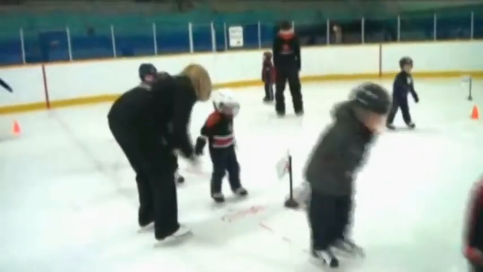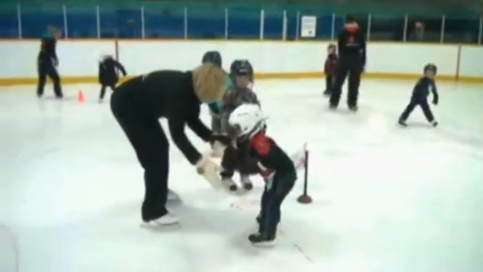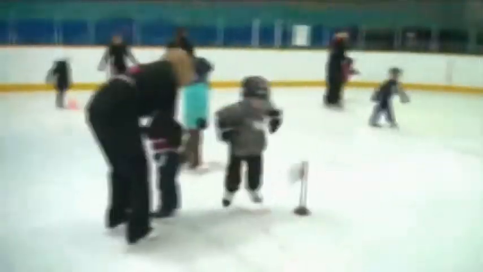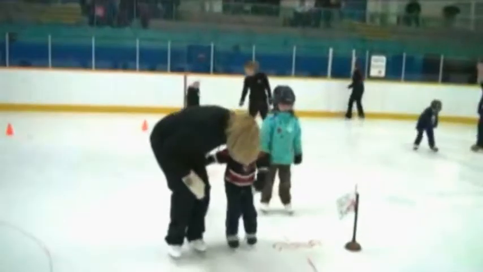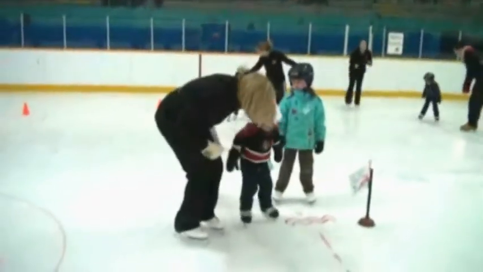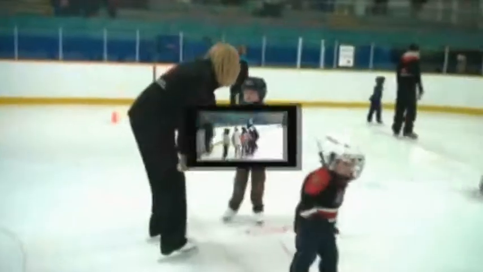For many coaches, staying in one spot on CanSkate is a foreign concept. But by focusing on one skill, the coach is able to really concentrate on the proper technique needed for skill development.